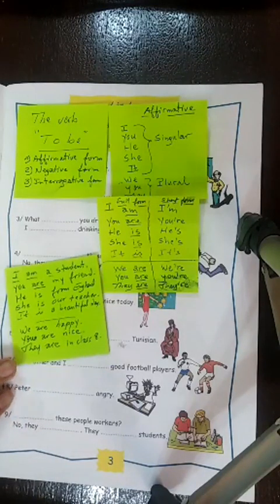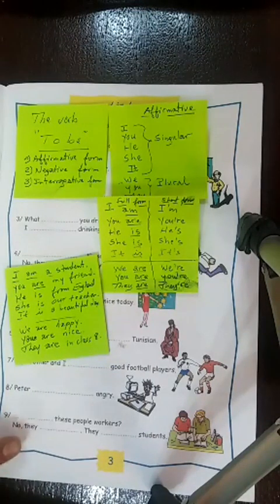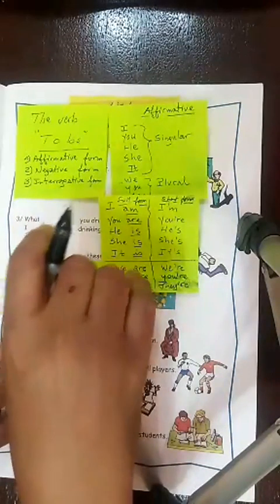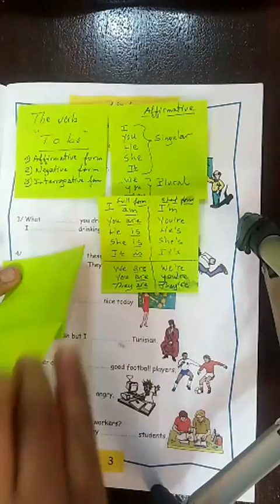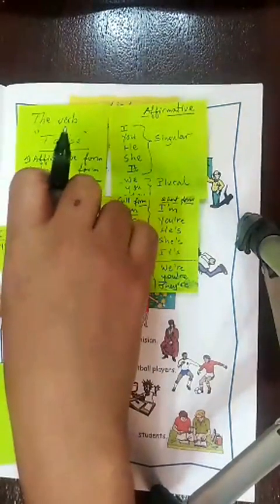So apparently this is the form of the verb to be in simple present affirmative form. So let's just make a quick review before moving to the second form, which is the negative form.